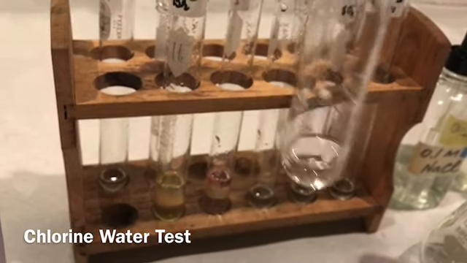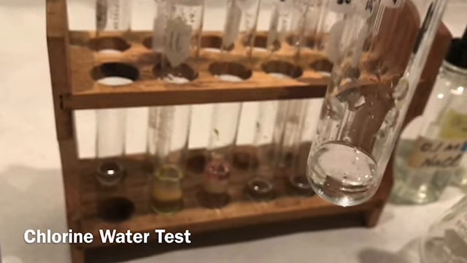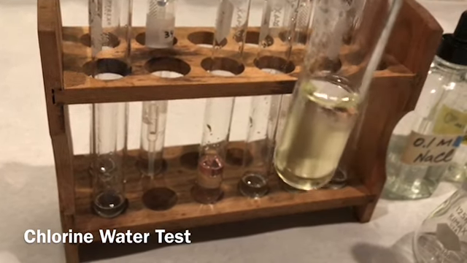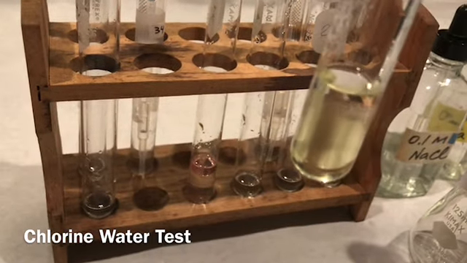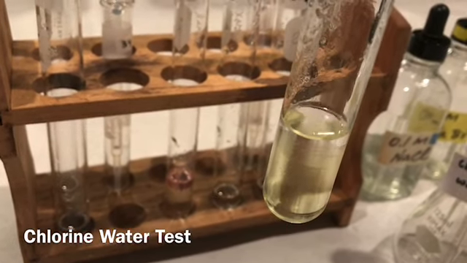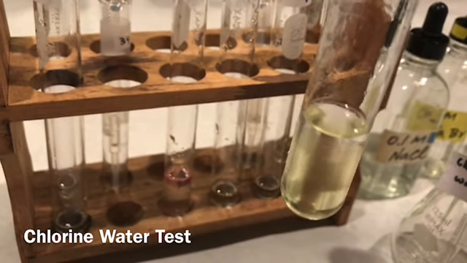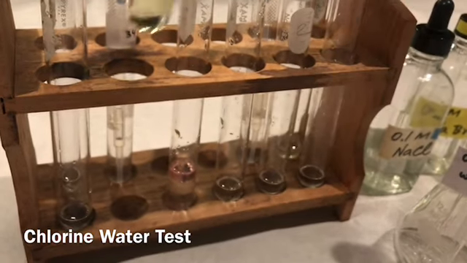You can see the 2 layers in there, but you don't see any color in the upper hexane layer. This is the bromide ion. I can see a slight yellowish color in the upper hexane layer. I did add more of the hexane and the sodium bromide into the test tube in order to show you the clear distinction between the colors.